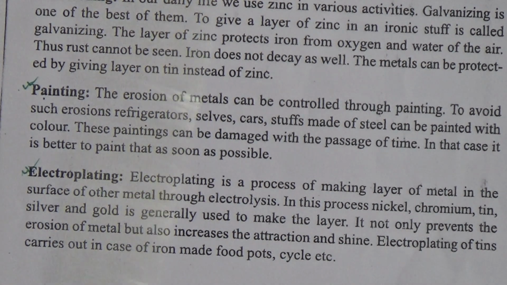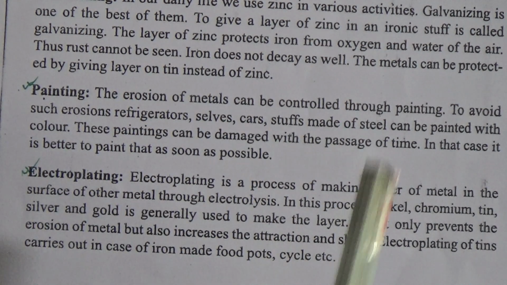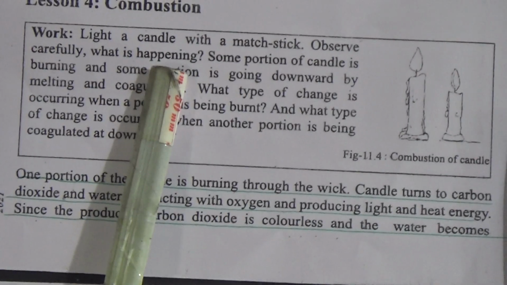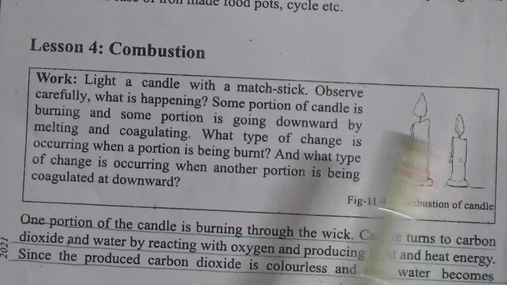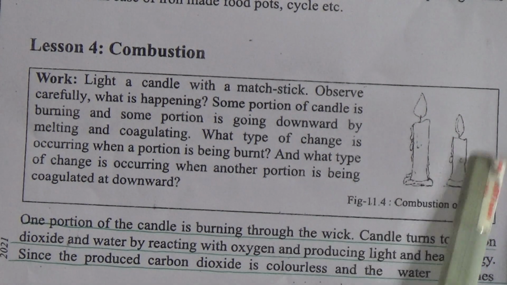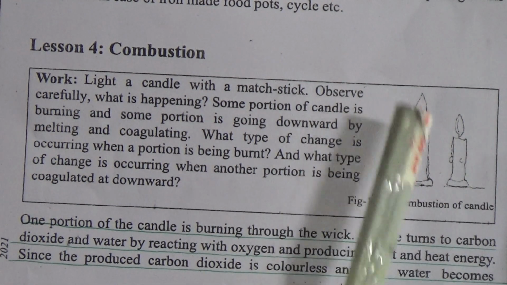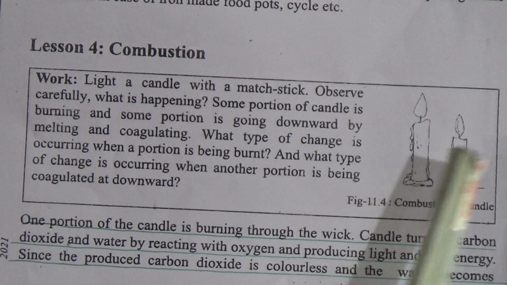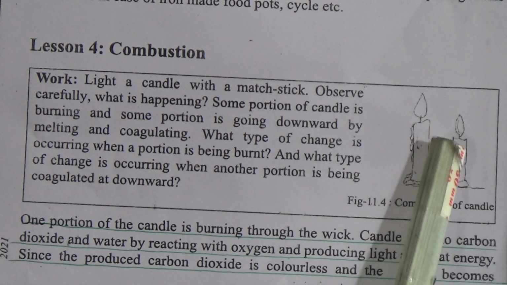My dear students, I hope all of you have understood galvanizing, painting and electroplating. Now come to next topic, combustion. My dear students, first of all we will see an experiment. See, light a candle with a matchstick and observe carefully what is happening. Some portion of the candle is burning and some portion of the candle is going downward by melting and coagulating.